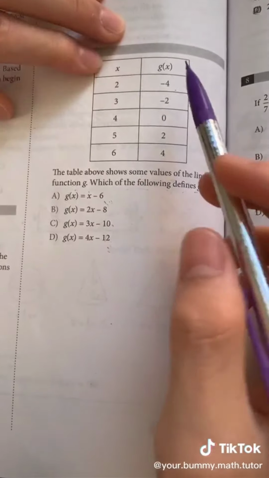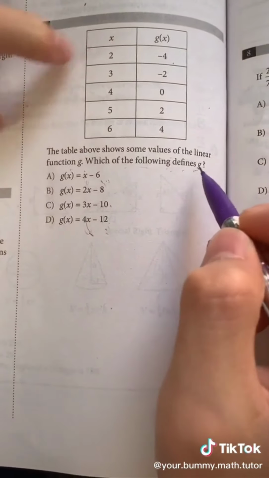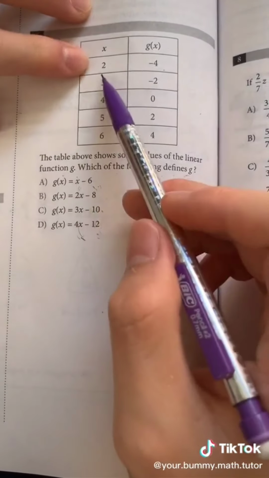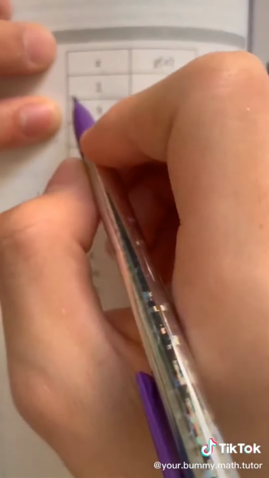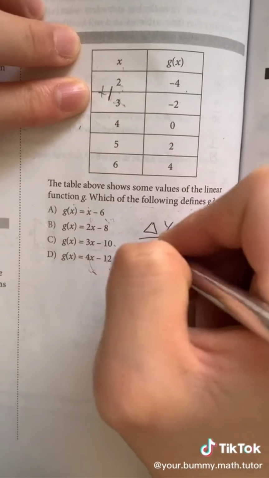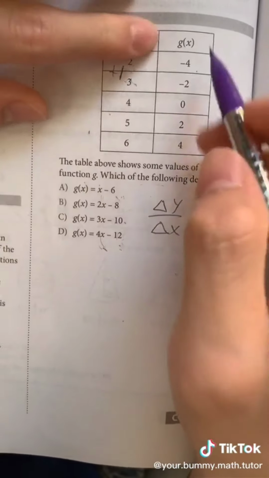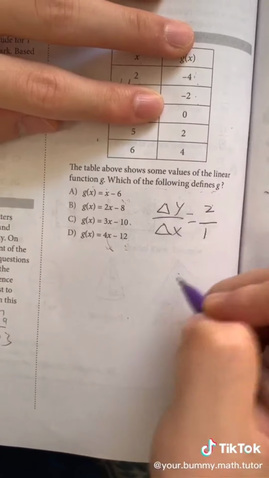All right, so in this case, I would just find the slope because all of them have different slope and it's linear. So the slope is constant. So you could see that this x value goes up by 1, right? So delta y over delta x, this goes up by 1. And how much does this go up by? It goes up by 2. So therefore, the slope is 2.